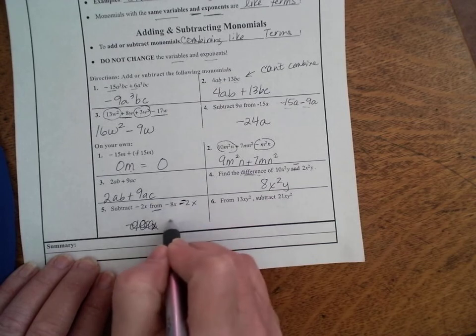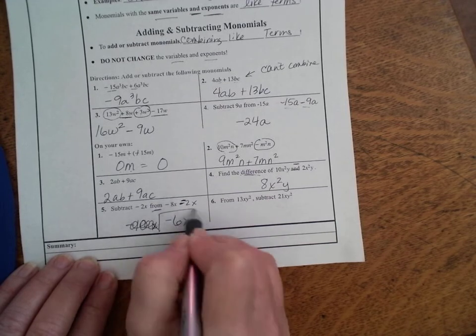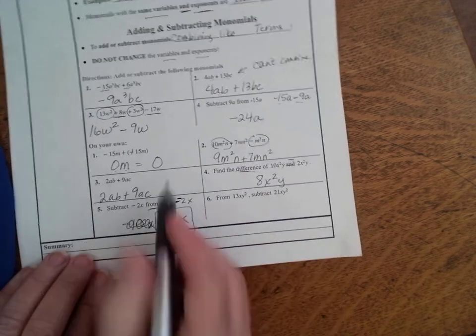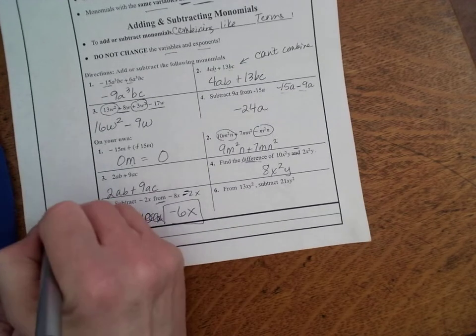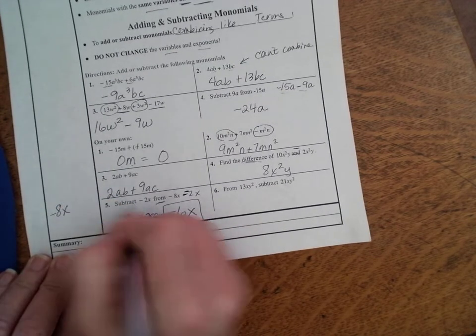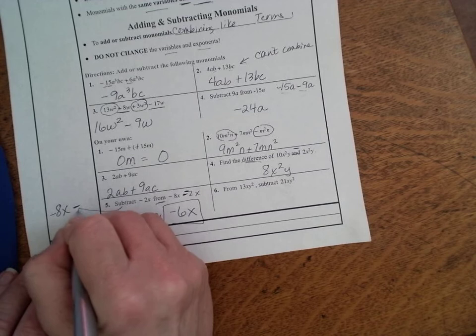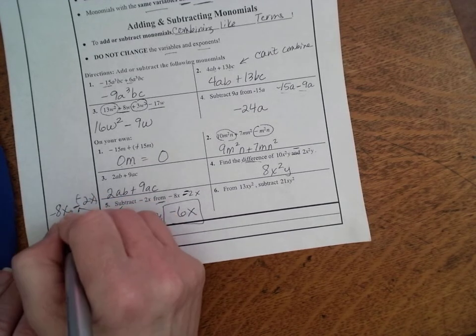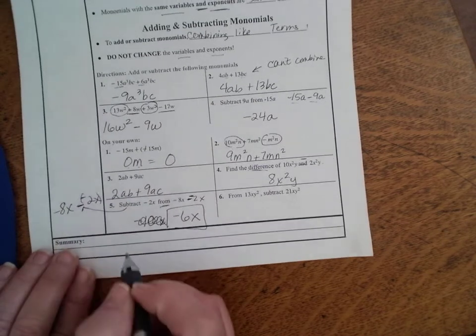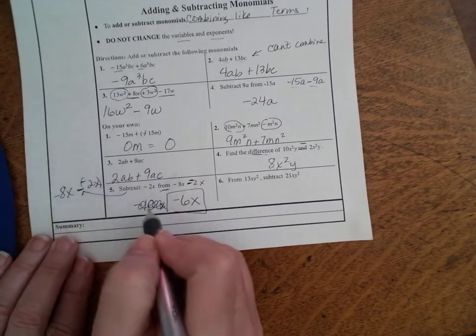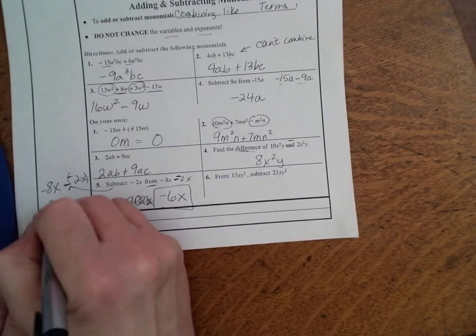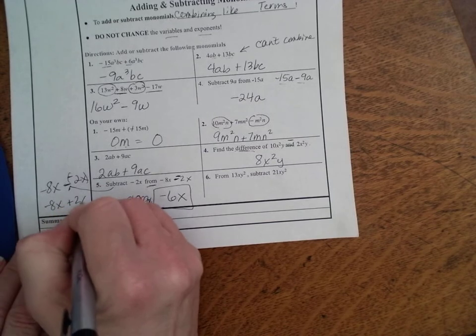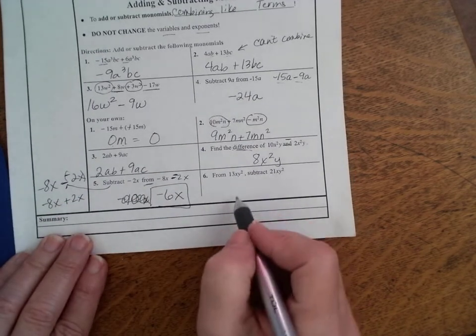So that's actually going to be a negative 6x. Careful there. So what you're saying here, I'm going to rewrite this. You're saying a negative 8x, subtract, negative 2x. So when you're subtracting a negative, it's like adding the opposite. All right, so that turns out to be a negative 8x plus 2x, which is a negative 6x. Okay.